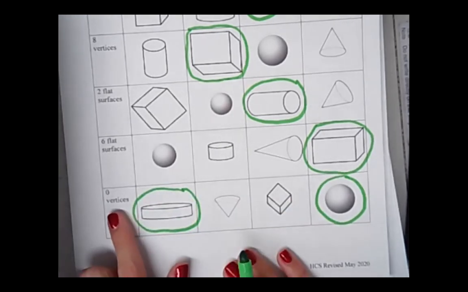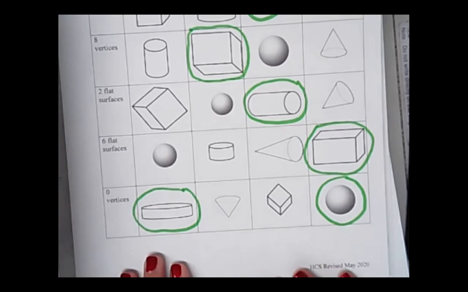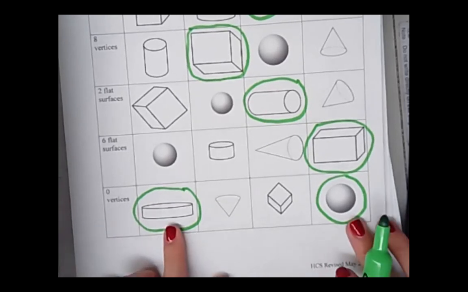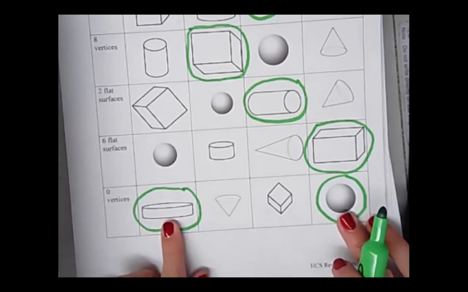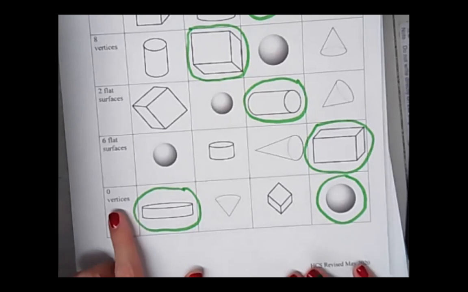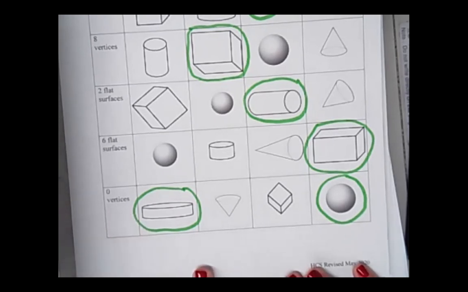Sometimes when you're sorting shapes, you have to think about what things have in common as well as what they don't. Both of these shapes have 0 vertices, so I would have needed to circle both of them because they both fit this category. Sometimes there can be more than one answer.